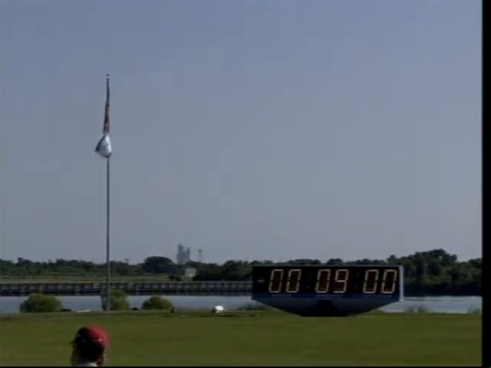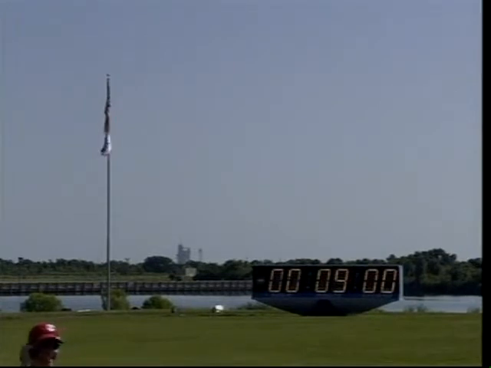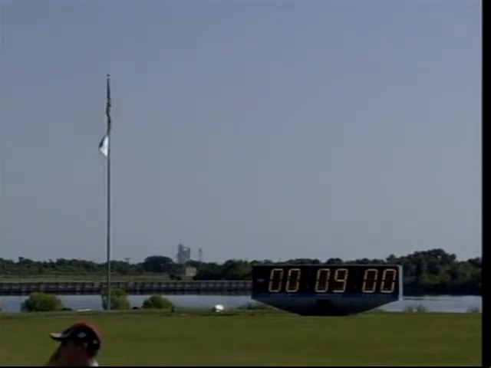T-minus 9 minutes and holding for 45 minutes. We will now go to the Johnson Space Center in Houston to Mission Control, where we will check on the readiness of Houston flight to support today's launch. Going now to Mission Control in Houston.